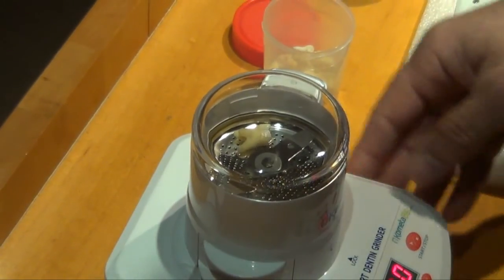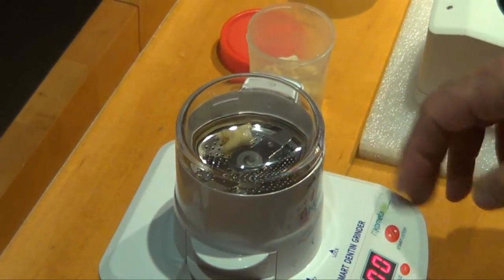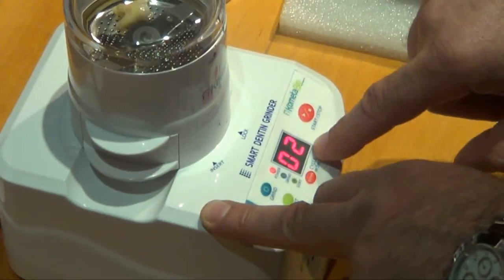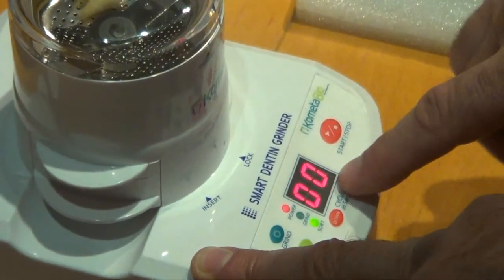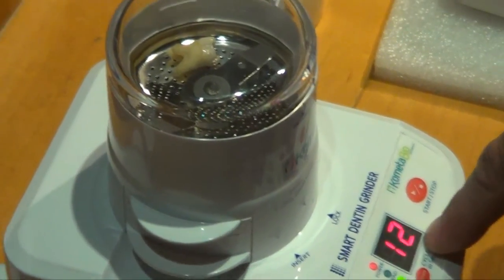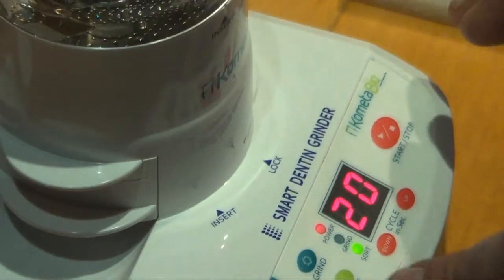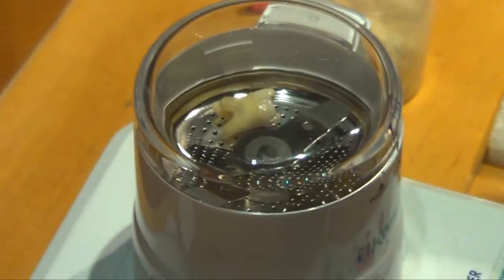So now the recommended cycle is 3-second grinding and 20-second sorting, which is the vibration. Once you set it, this cycle will work every time.